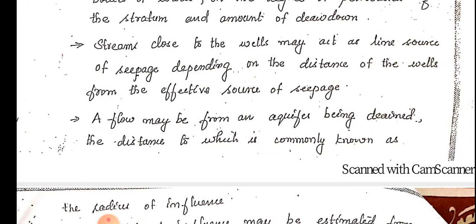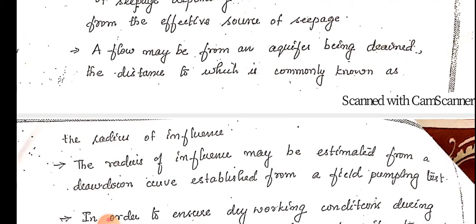Okay, that is important. The flow may be from an aquifer being drained, the distance to which is commonly known as the radius of influence. Sometimes the flow of water through the site may occur not only because of a stream but also because of the presence of an aquifer. So what do you mean by aquifer? An aquifer is a permeable stratum which contains water and transmits water. Okay, so it may be due to the presence of an aquifer also. So we need to collect details of all these things for proper design of a dewatering system.